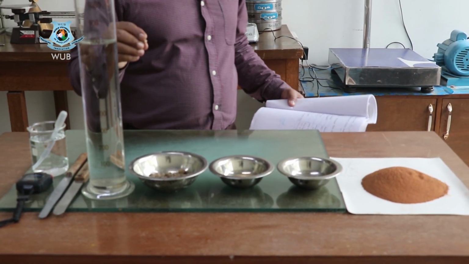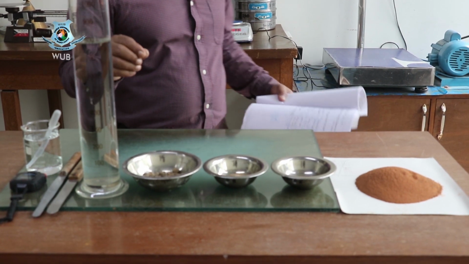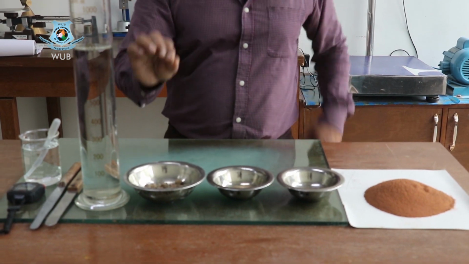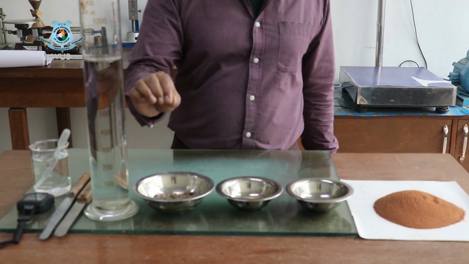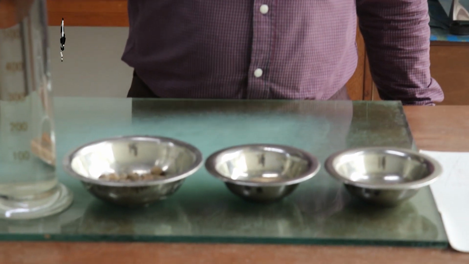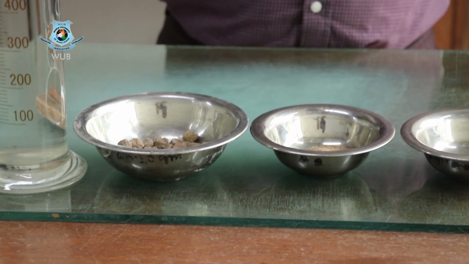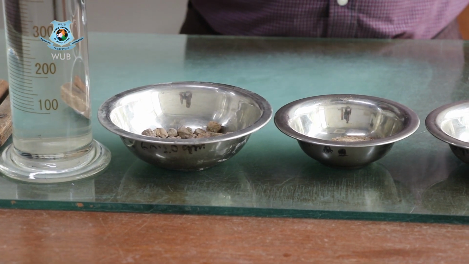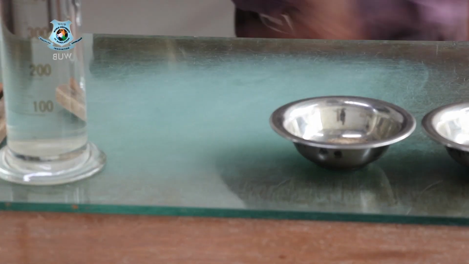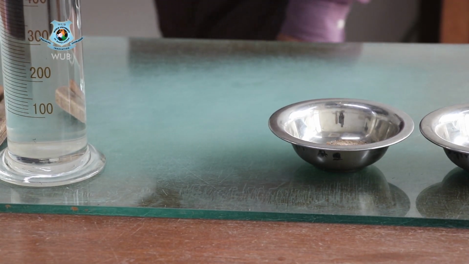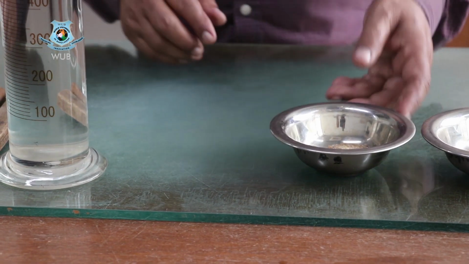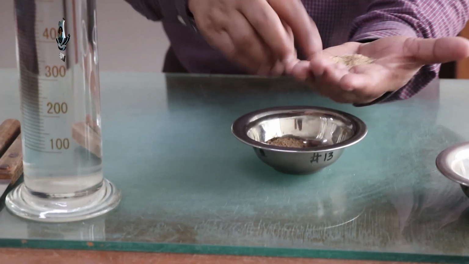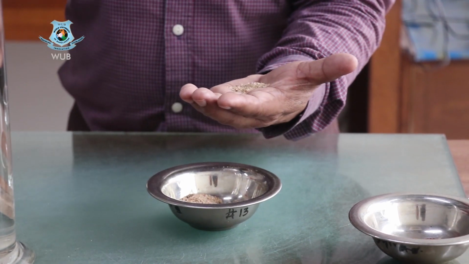You can see the sample which was taken on the hand. This does not easily break, so we can term it as clay content. Now we are going to the next step, that is the dilatancy or shaking test. It describes the permeability as rapid, slow, or none. The higher the silt content, the higher would be the permeability characteristics.